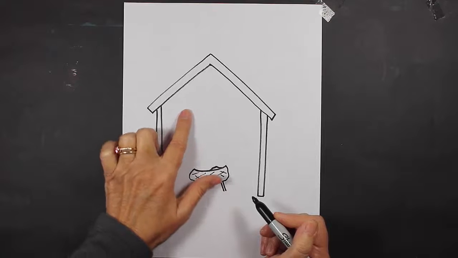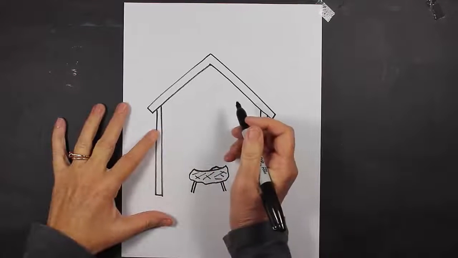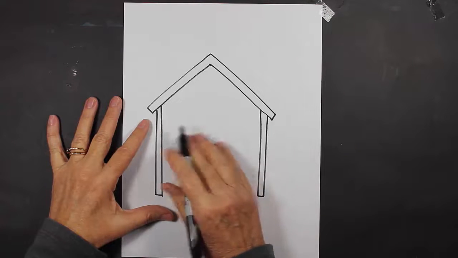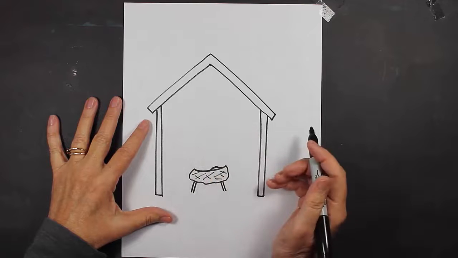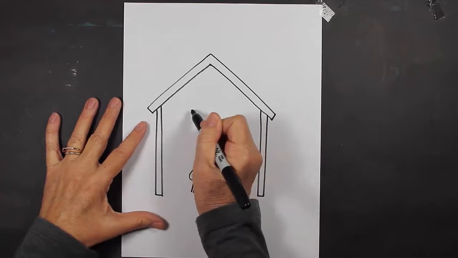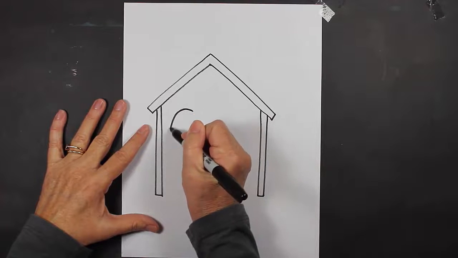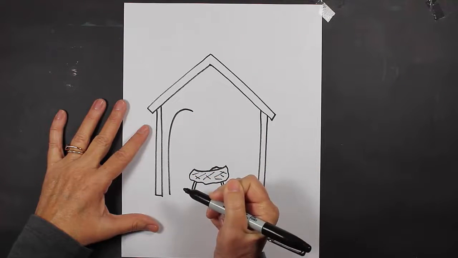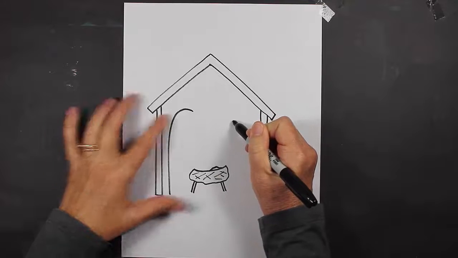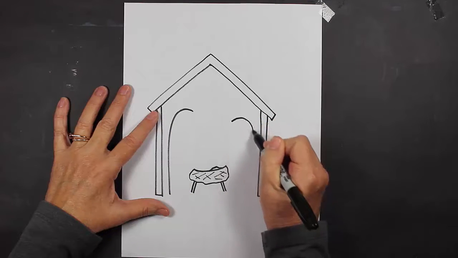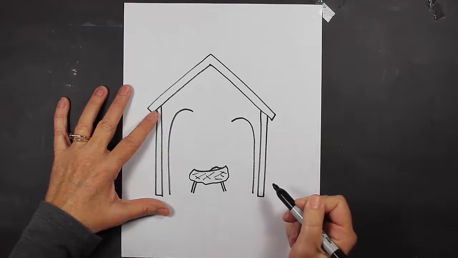And then we're going to make our figures right here. We're going to make Mary and we're going to make Joseph. These are going to be very, very simple. We're going to make an upside down J and another upside down J. This one's going to be a little bit smaller. This is going to be Mary.